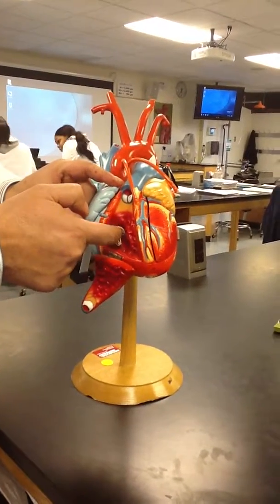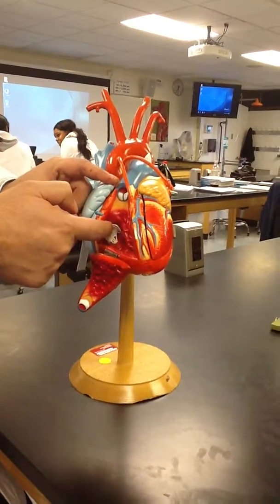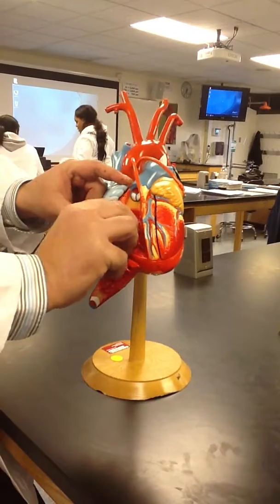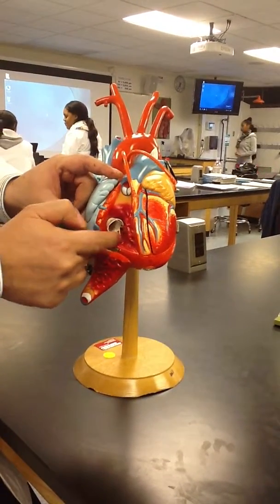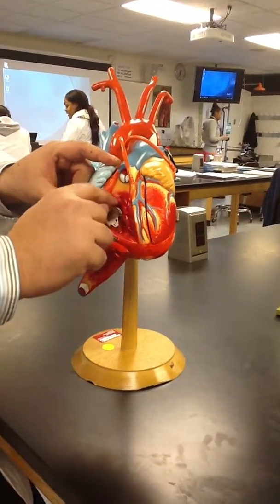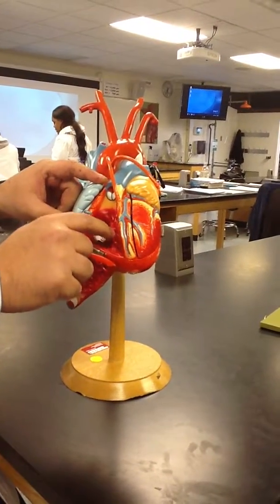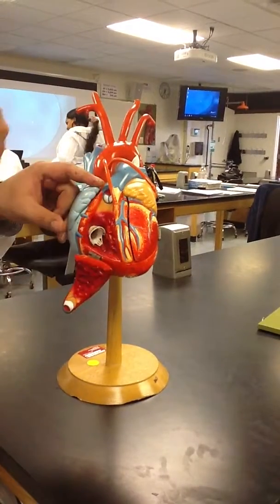So this is the valve itself, the right AV valve, or the tricuspid valve, 3 cusps, and these are the chorda tendineae, these fibers right here. If you follow, they go to the papillary muscles, the red papillary muscles that are holding the leaflets, the cusps, to the muscles of the right ventricle, so that it does not allow the blood to go back.